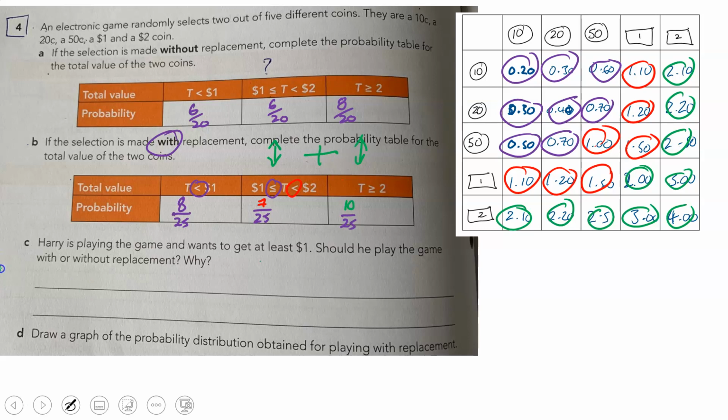So the first one, without replacement, it's 6 over 20 plus 8 over 20, which gives us 14 out of 20.